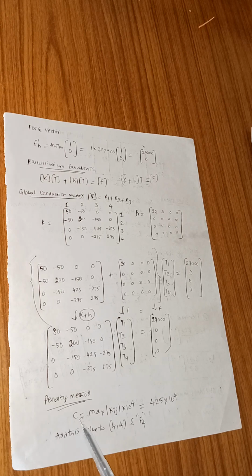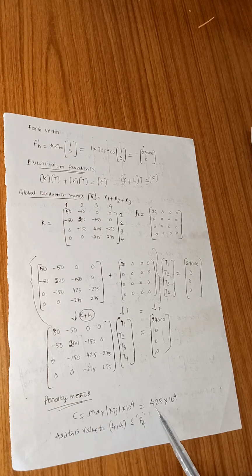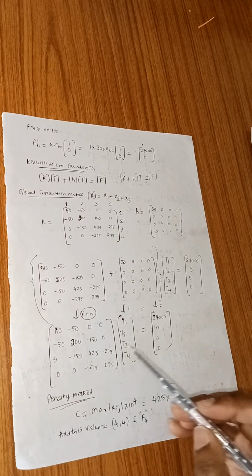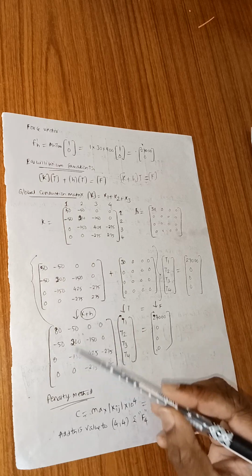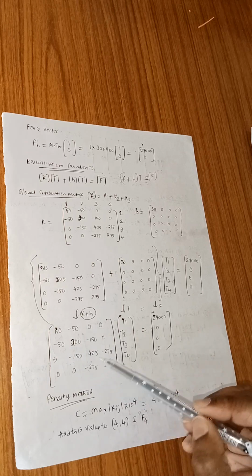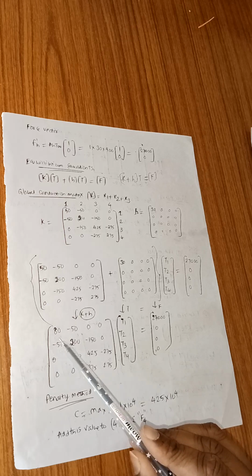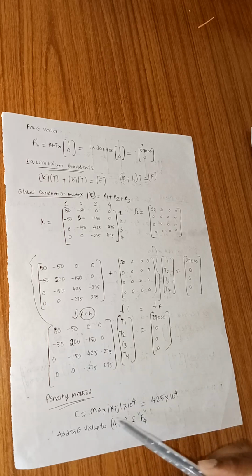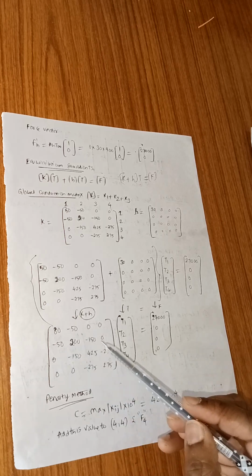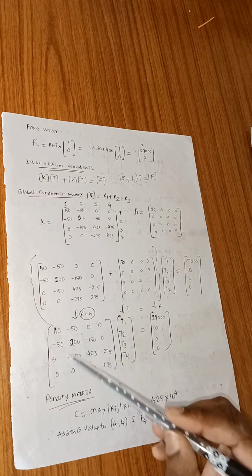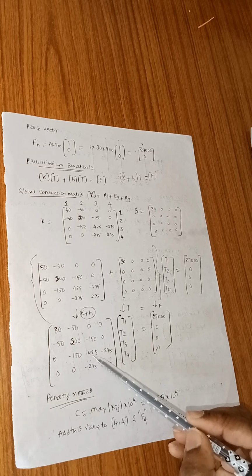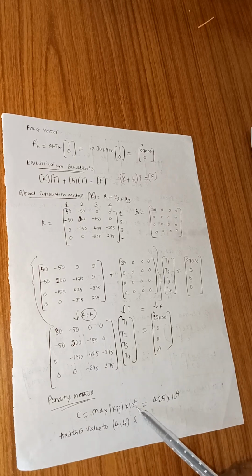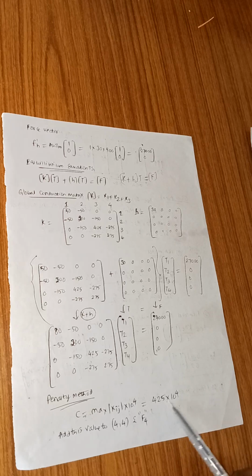For the penalty method, you have to take this formula: C equals the maximum of Kij into 10 power 4. By maximum of Kij, I mean that in this K plus H final matrix, you have to determine the maximum element. It is mentioned as modulus, that is, any number irrespective of sign, plus or minus. Here you can clearly see 425 is the maximum number. So it is 425 multiplied by 10 power 4. This 10 power 4 is a standard formula. So 425 into 10 power 4.